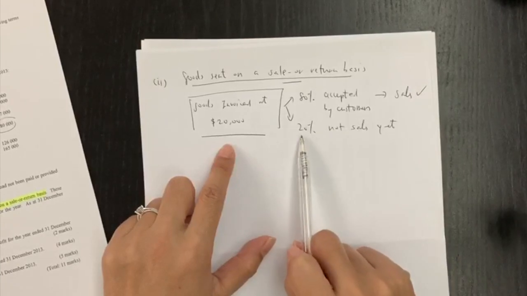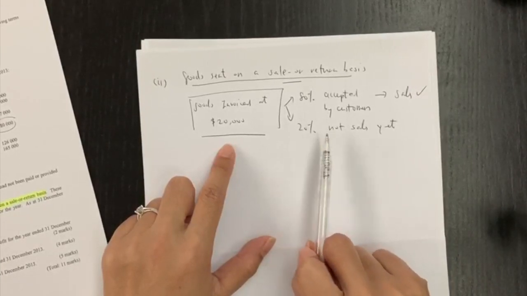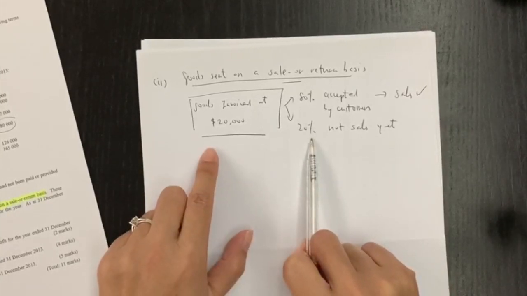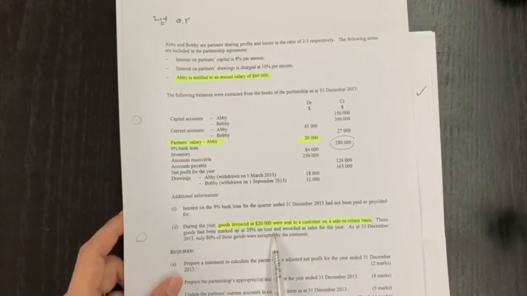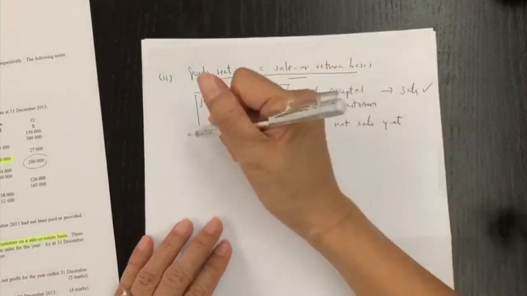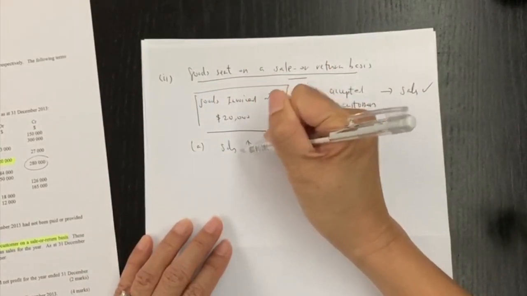But what about this 20%? Since it is not yet accepted by the customer, we cannot count this as sales yet. However, the mistake is that all of it was recorded as sales, so sales will be overstated. So the first error I need to adjust is sales being overstated.